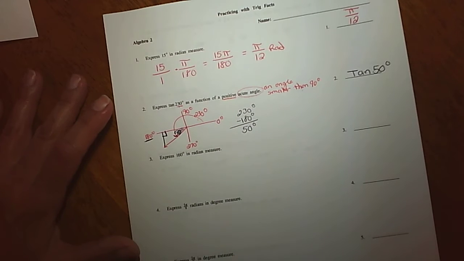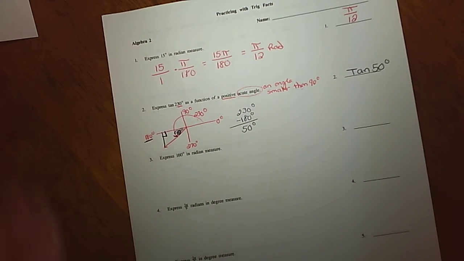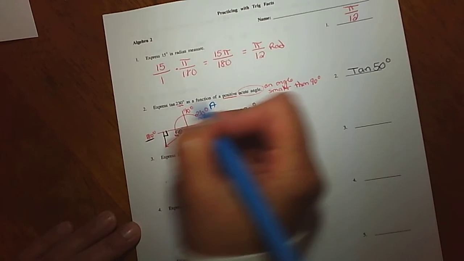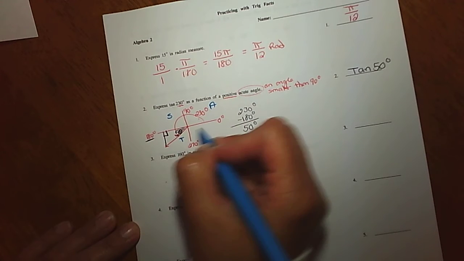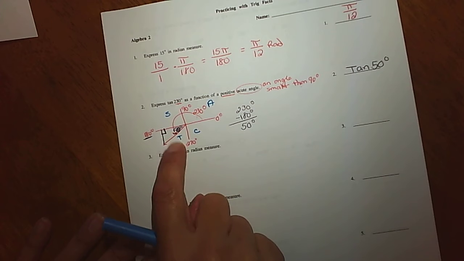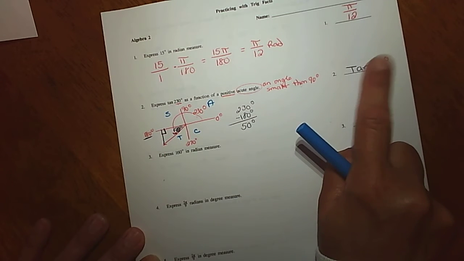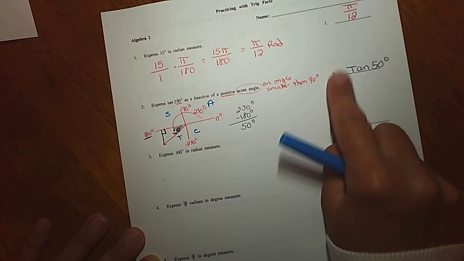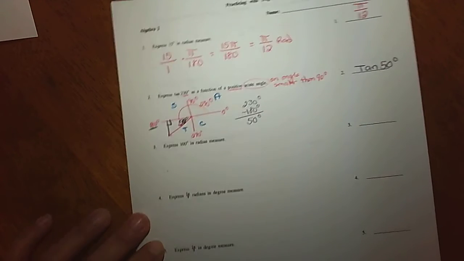Now there's one more trick to this. You do have to keep track of A, S, T, C. See the quadrant where the triangle's drawn? That's the tangent quadrant. Since that's tangent, we're going to leave it positive, so we're all set.